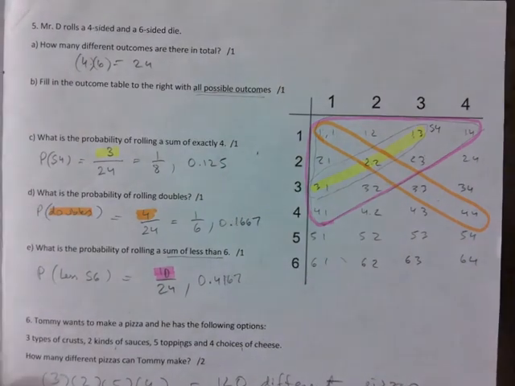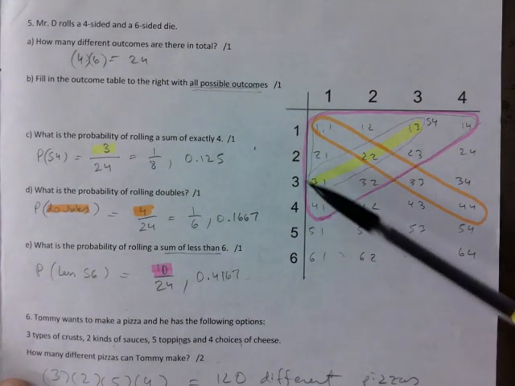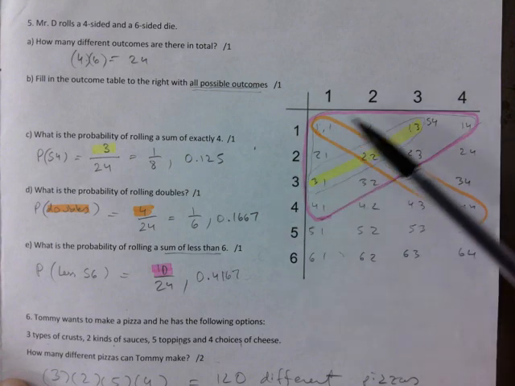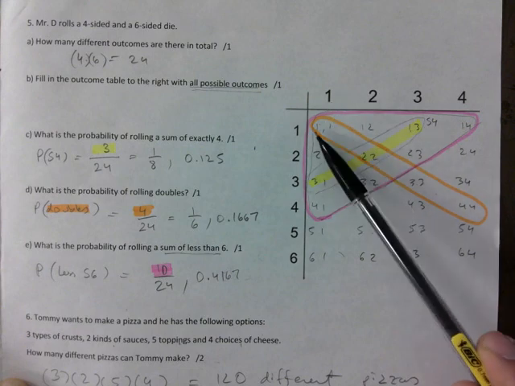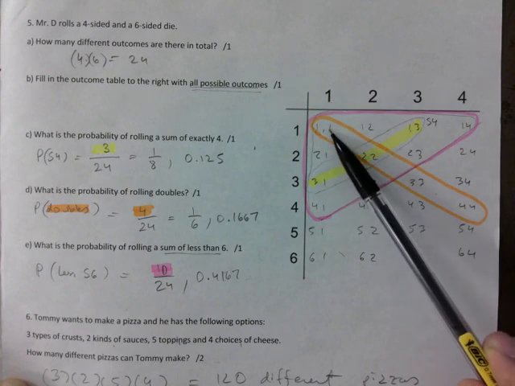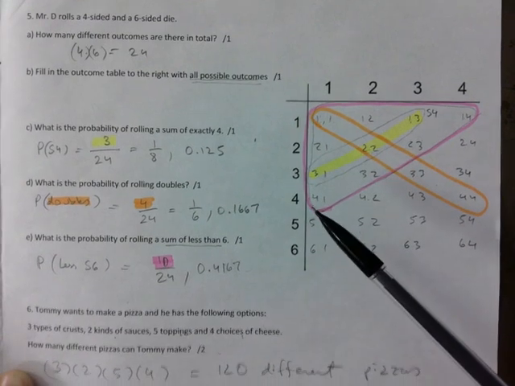I guarantee you that you're going to have something like this on the test. So this is your outcome table, and you were supposed to tell me what the outcomes are, right? So 1 meets 1, so 1, 1 is what you roll here, 1, 2, 1, 3, and so forth. And what's up with all the highlighters there?